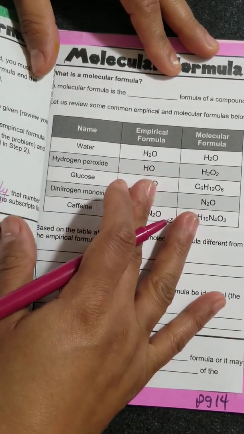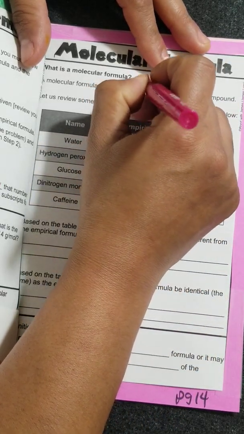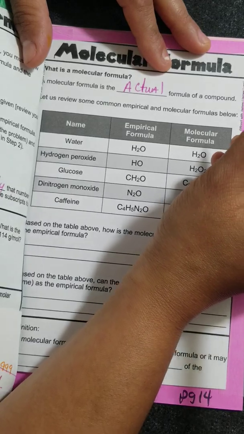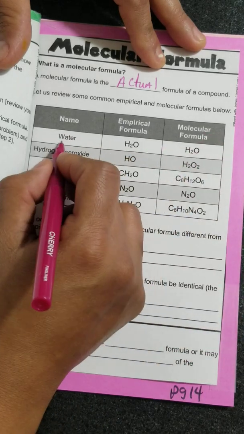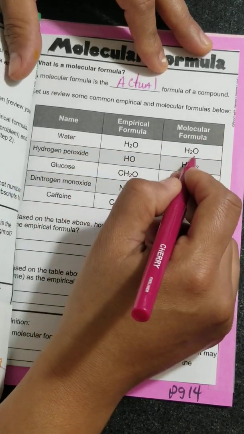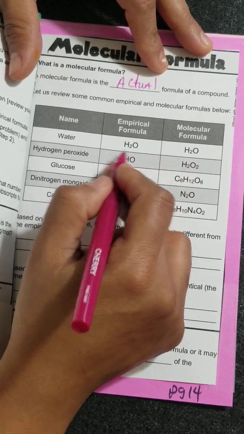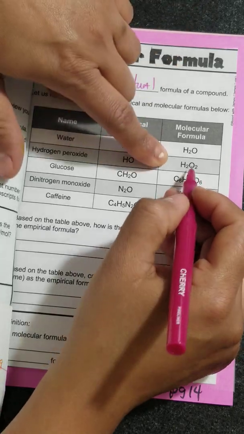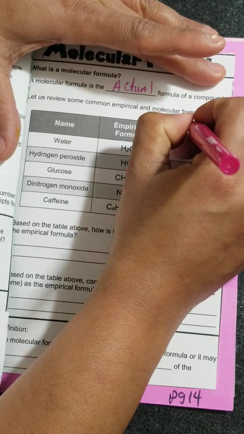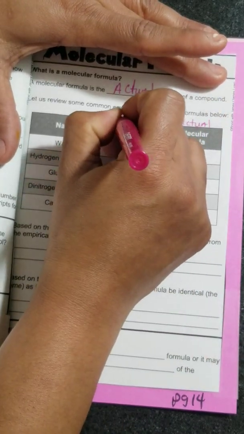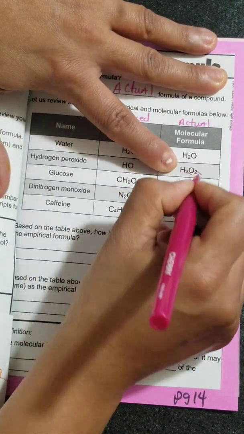What is a molecular formula? All right, so we're still talking about that. Molecular formula is the actual formula for that compound. So for an example, H2O, water. What is the molecular formula? H2O. What is the empirical formula? Reduced. I can't reduce H2O anymore. Hydrogen peroxide. The actual formula is H2O2. I'm going to just use the word actual. That's the actual one. This is the reduced. Can I reduce the 2's? I can reduce them to 1's. HO.